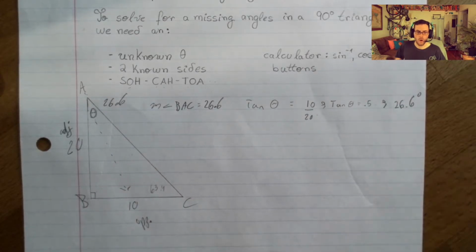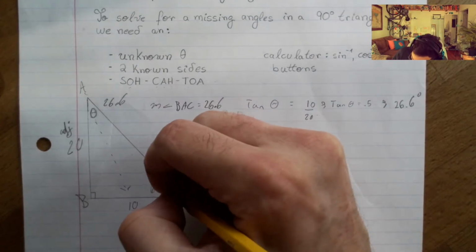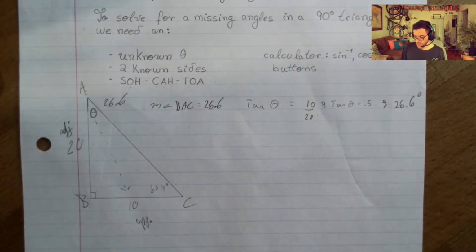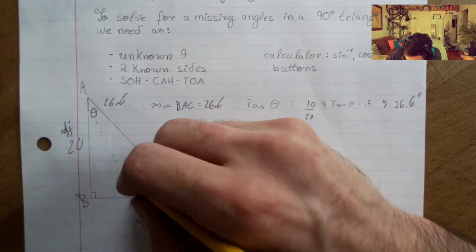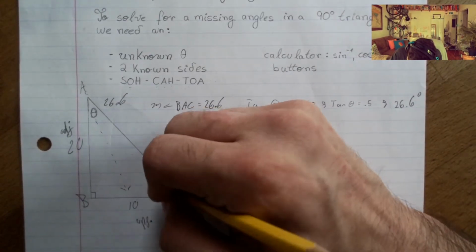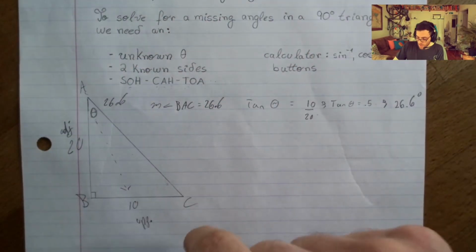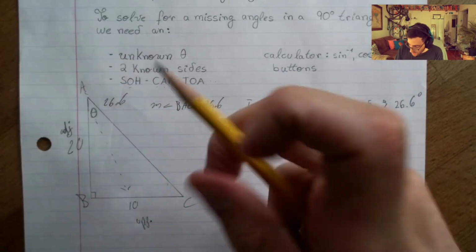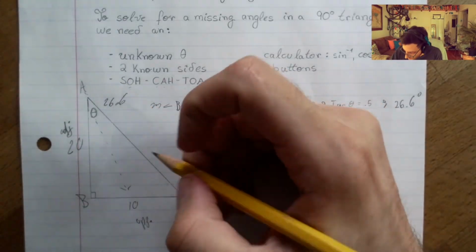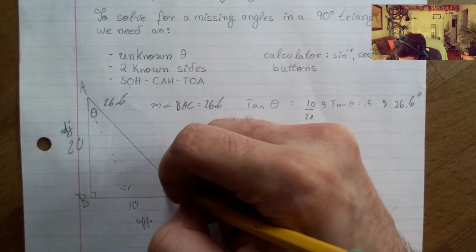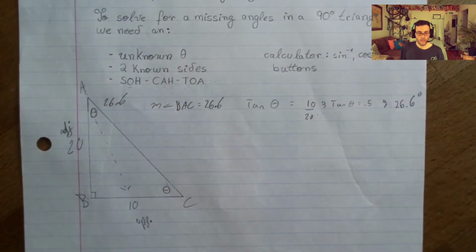But if we wanted to practice again and use this method of our inverse, we can set up another equation. So let's take a look here. If we wanted to solve for angle BCA, or what we can call vertex C, let's just do another theta in the bottom there again.